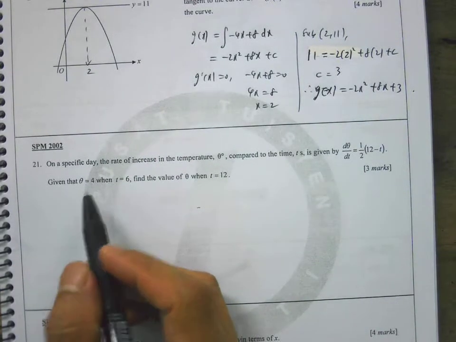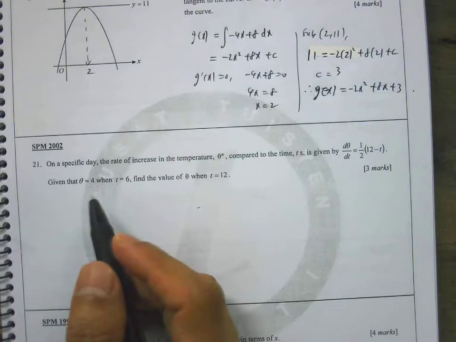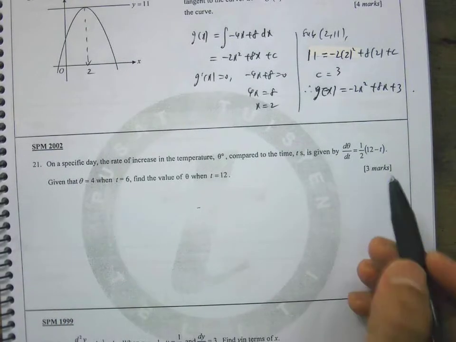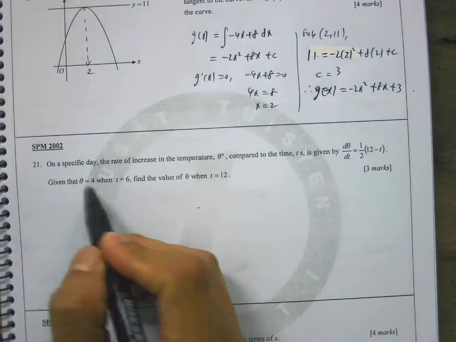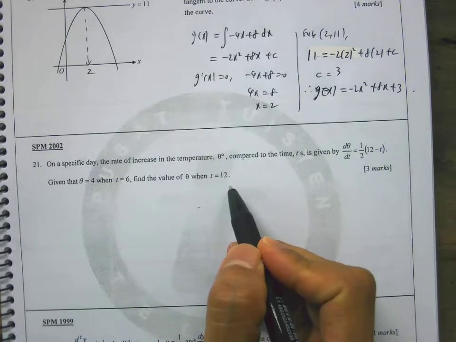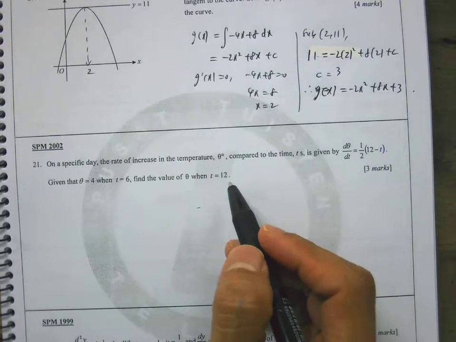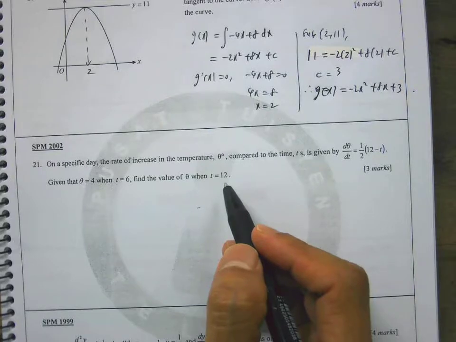On a specific day, the rate of increase in temperature compared to time is given by this. Given theta is 4 when t is 6, find the value of theta when t is 12. Okay, so number one, what do I need to do? I need to integrate, right? There's nothing else, right? Okay, nothing else.